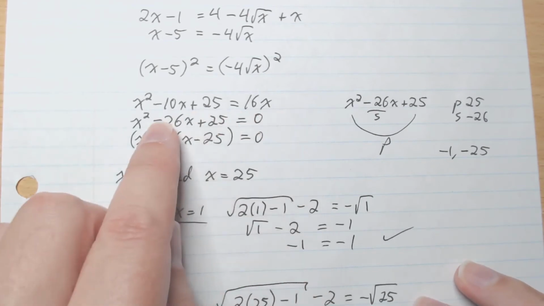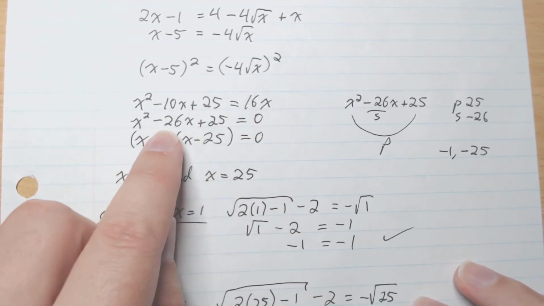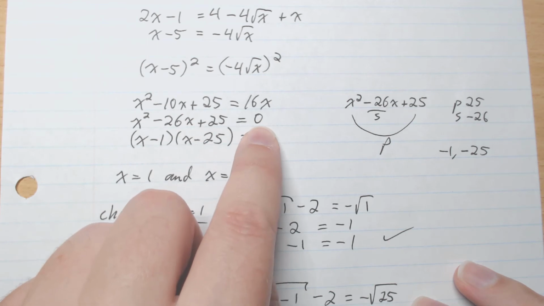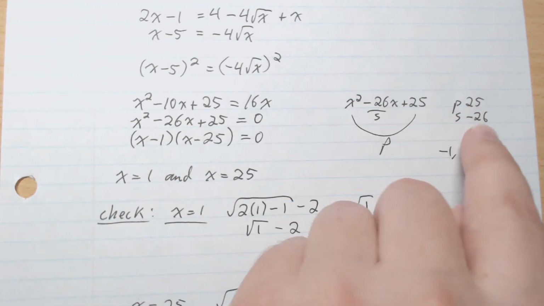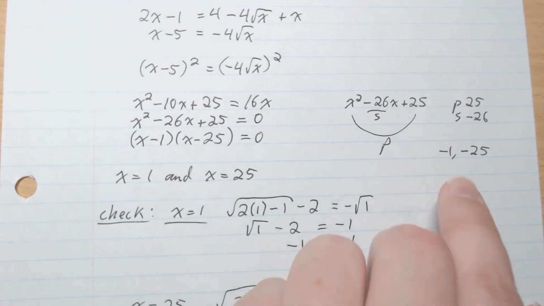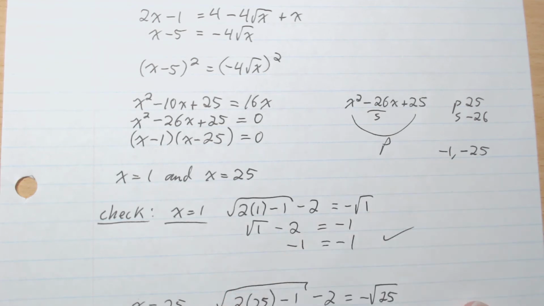We're going to put it all on the other side. So we have x squared minus 26x plus 25 equals 0. We're going to factor that. So product 25, sum negative 26. Those two numbers are negative 1 and negative 25. And so we rewrite that as such.